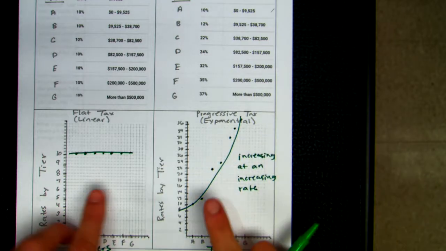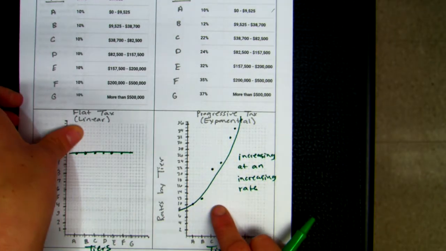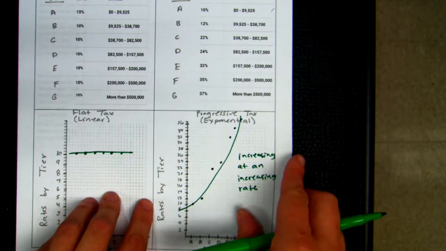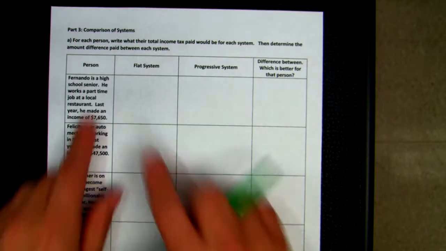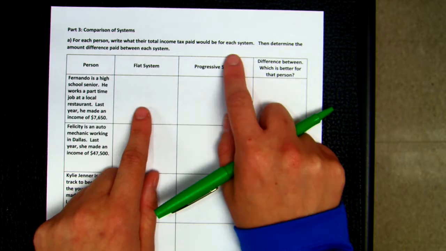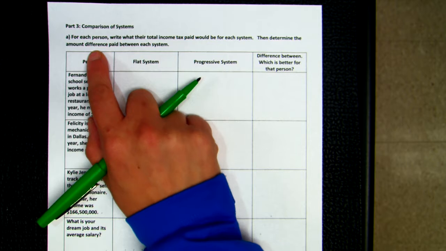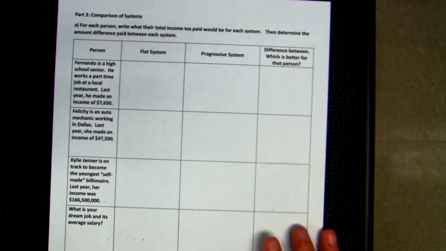Okay? So we're going to be looking at these two systems a little more in depth, looking at a few different cases. So on to our last page here, we're going to compare these systems. Okay? So for each person, we're going to write their total income tax paid for each system, and then we're going to determine the difference paid between each system.